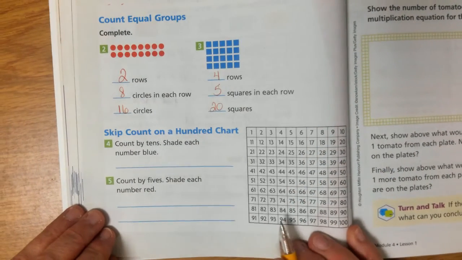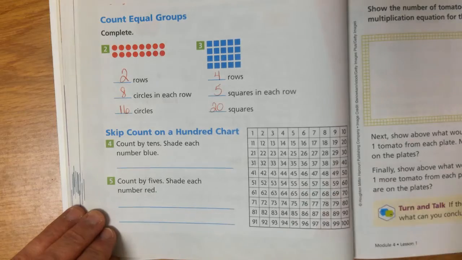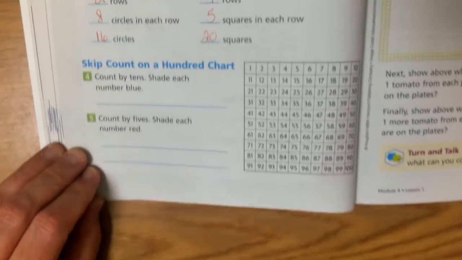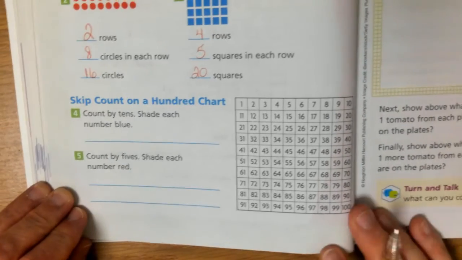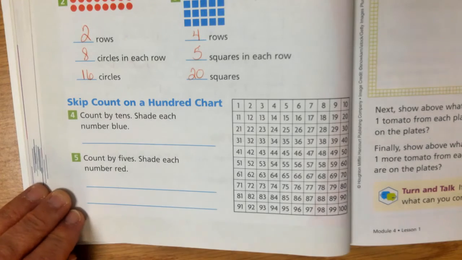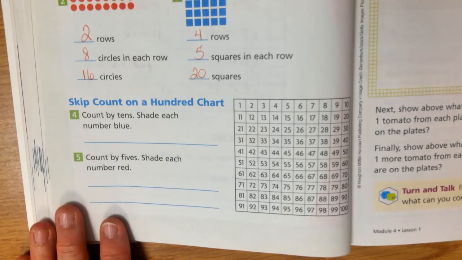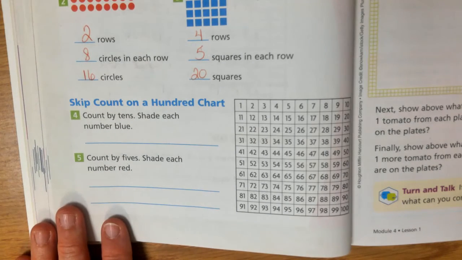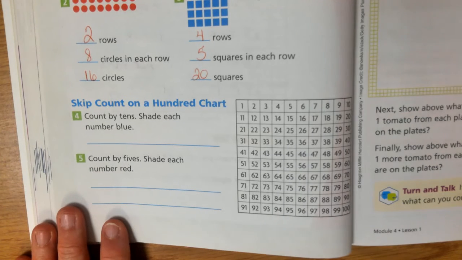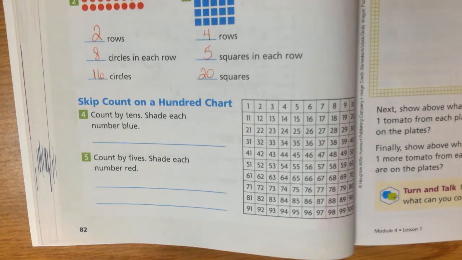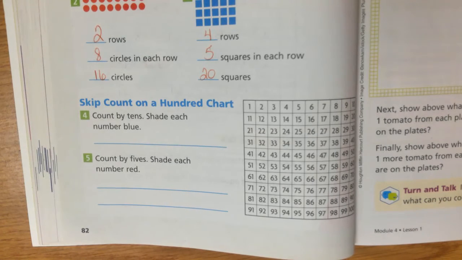All right, now we're going to skip count on our 100 chart. So we are going to count by tens and shade each number blue. So I need to get a blue, which I do not have, of course, over here. Hold on one second. Let me get blue.